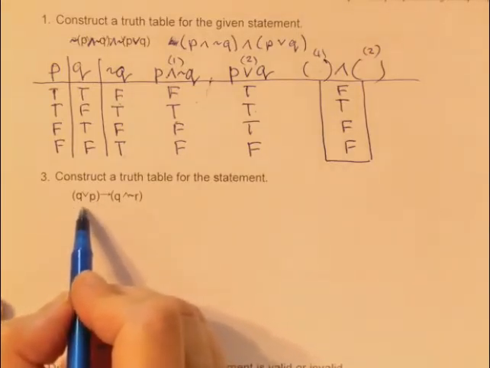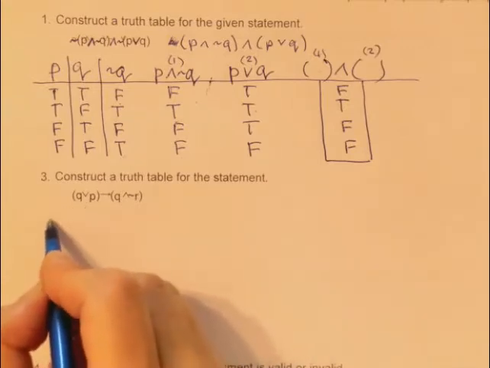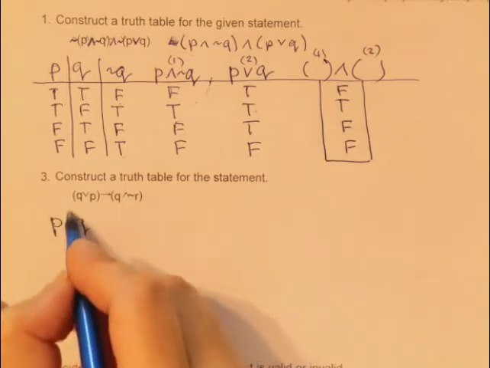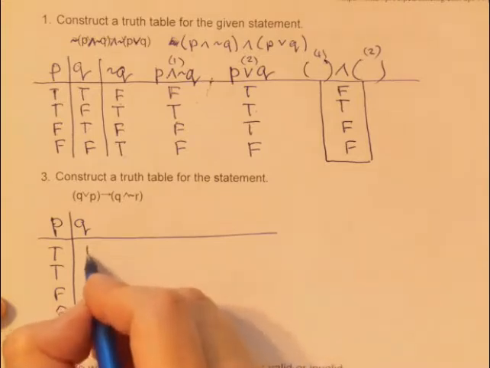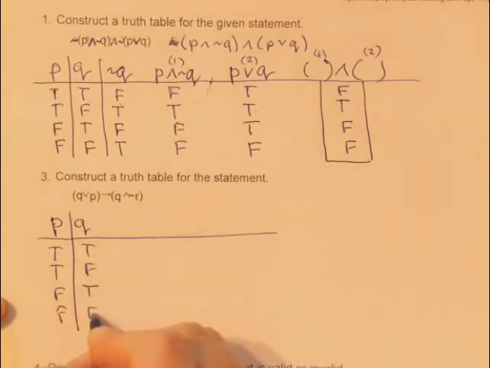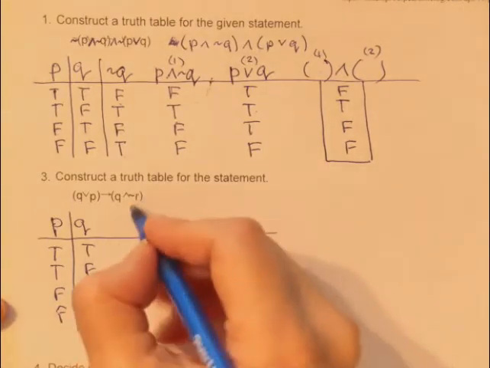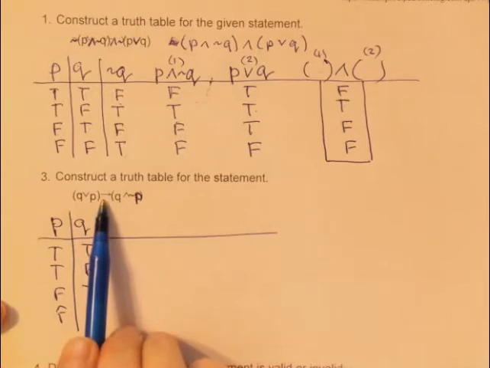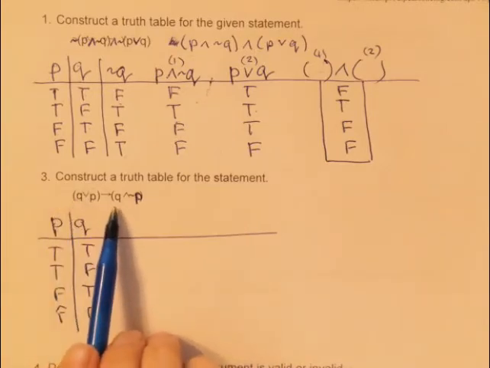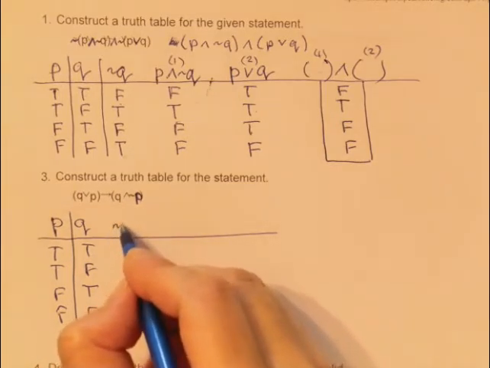So it is also a statement containing only two variables, P and Q. We start with the same two columns in the same standard order: true, true, false, false for P, true, false, true, false for Q. Let us change it to P and Q: if Q or P, then Q and not P. So we need also the column for not P.